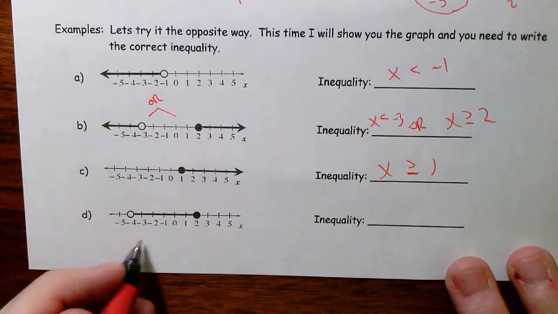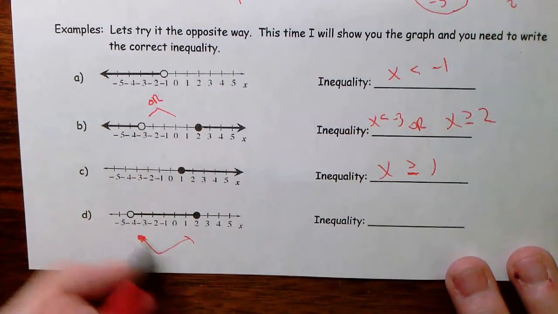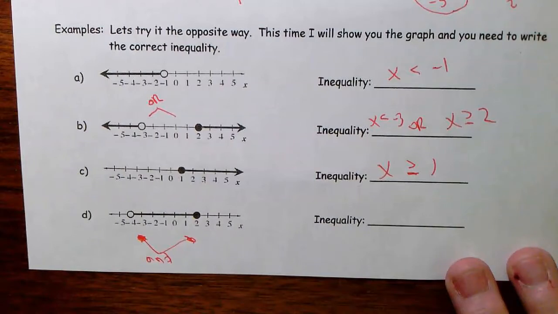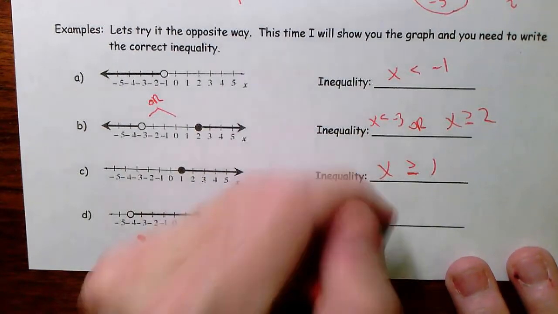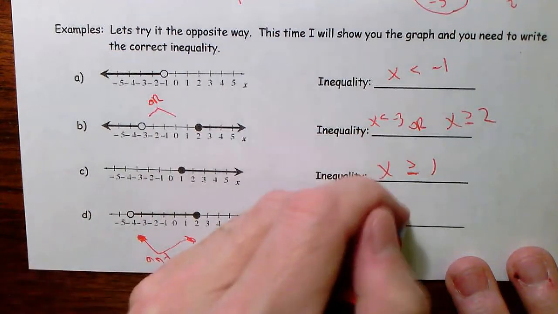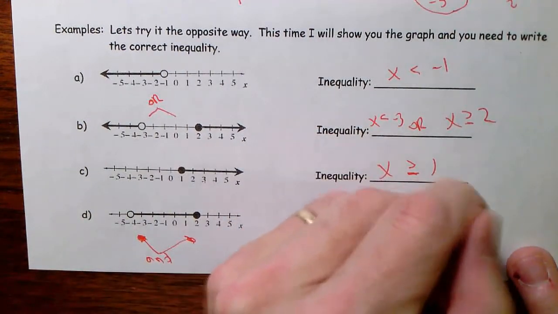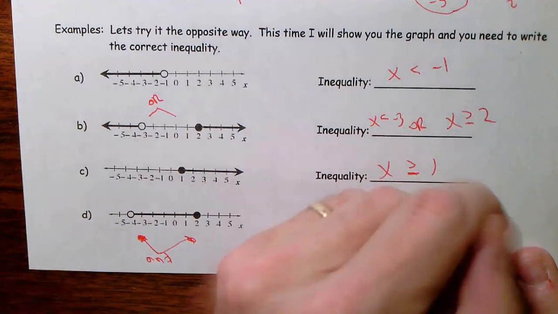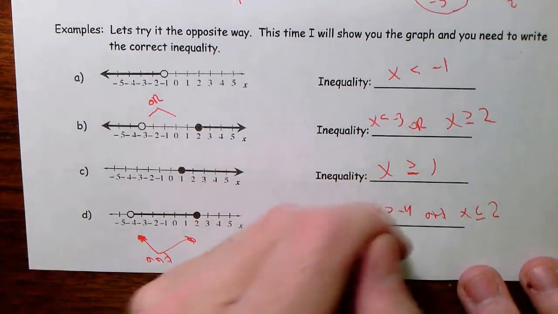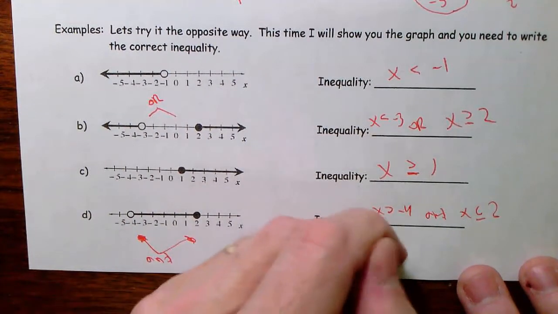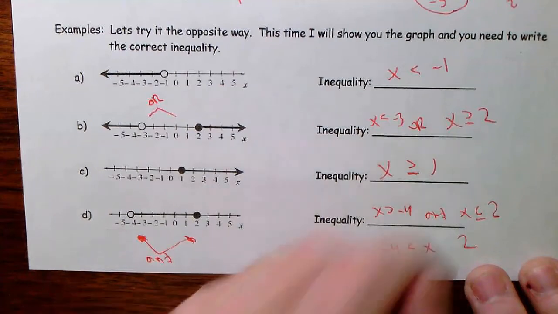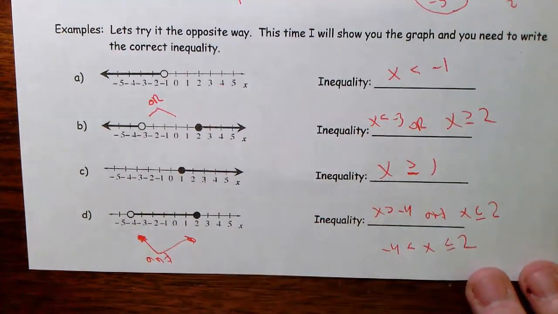And last up, I have one of these segments, right, with an endpoint and an endpoint. This typically means and. So there's two ways I can write this. I can either say x is greater than the -4, and x is less than or equal to the 2, or I can write it as a single inequality as an interval, which would be from -4 to 2. X is bigger than the -4, but less than or equal to the 2.